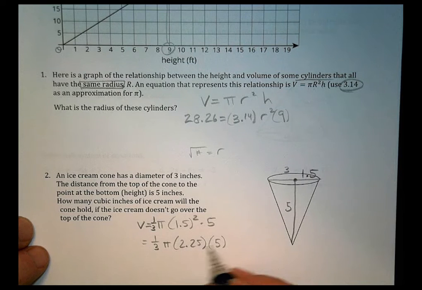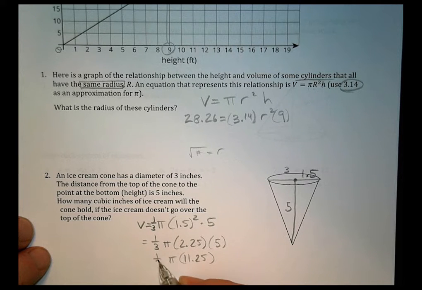So 2.25 times 5 is going to be 11.25, and a pi, and a third. And so 11.25 divided by 3 is actually equal to 3.75, and we still have a pi right there. So if you leave it in terms of pi, you would just put it just like that.